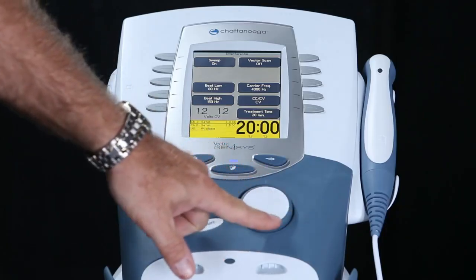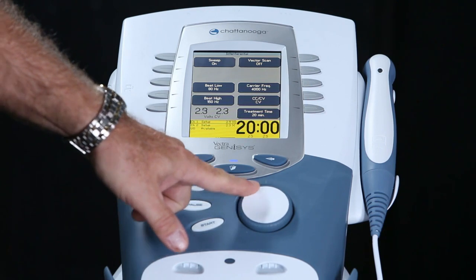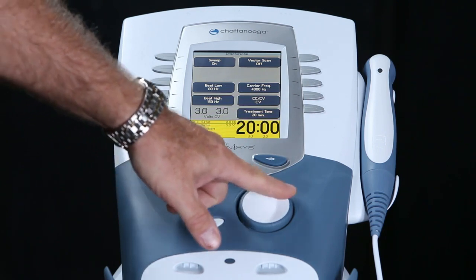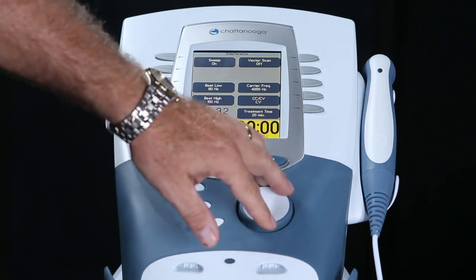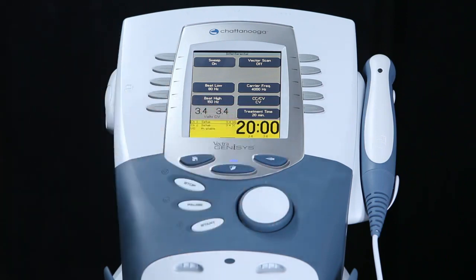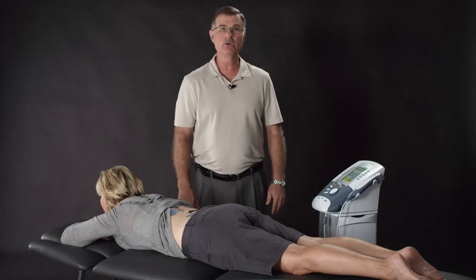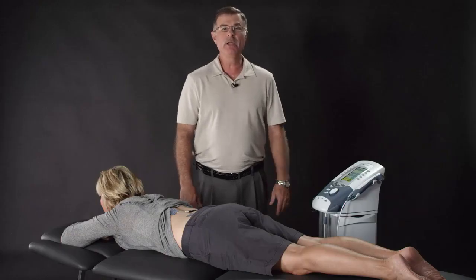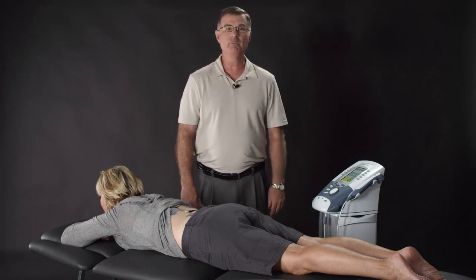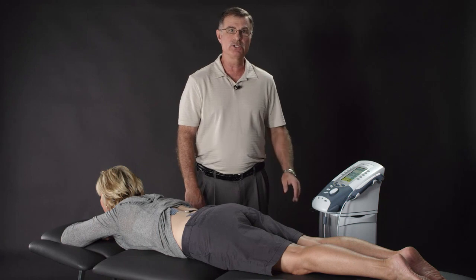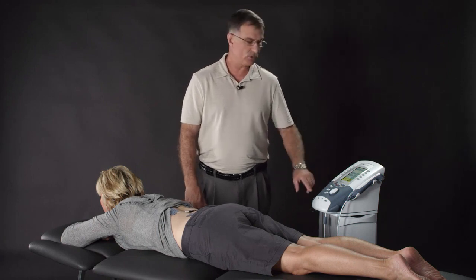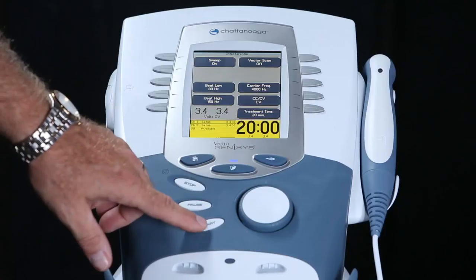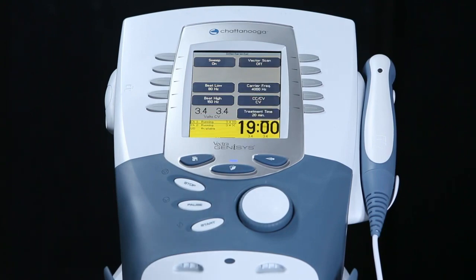We will turn up the amplitude until the patient feels the current. Once the patient feels the current, we will note that spot and then just turn it up slightly more. For a gate theory protocol, we want a strong sensory feel. For an opiate release protocol, we would want a slight motor twitch. For a nerve block protocol, again, we would want a strong sensory feel. Once we have that strong sensory feel, we will press the start key and the treatment begins.